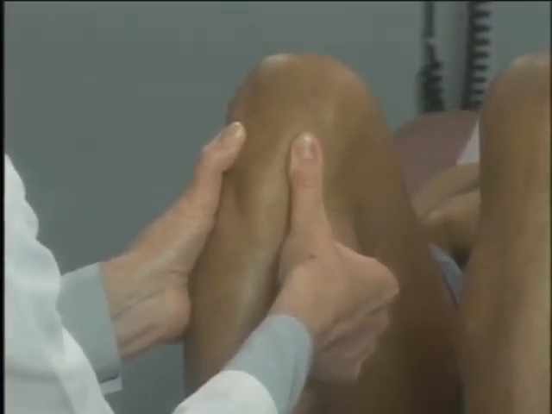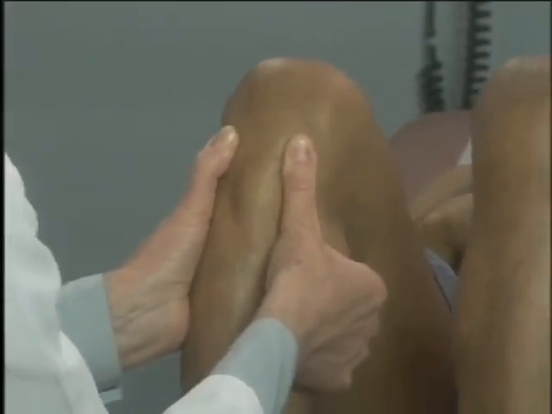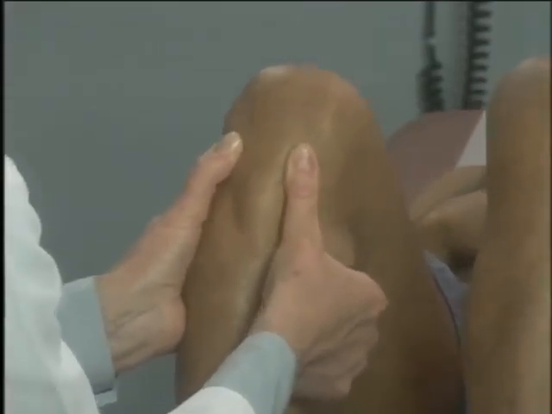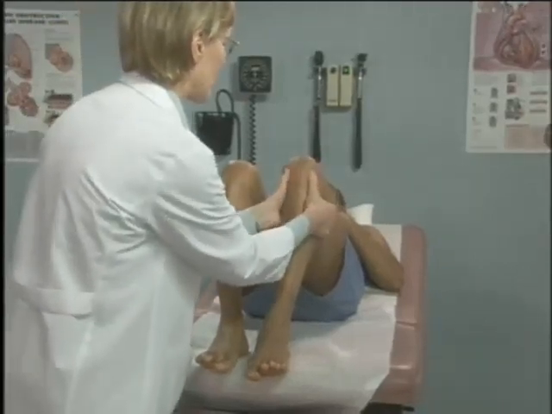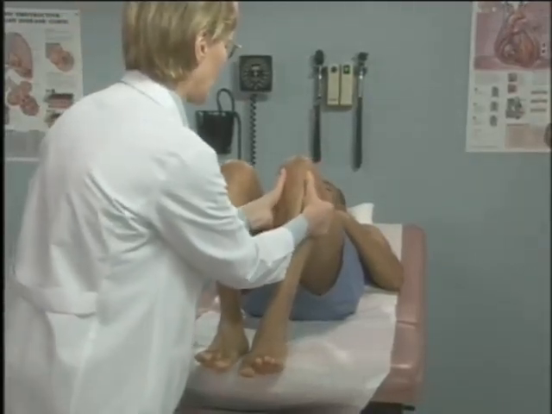Draw the tibia forward and observe if it slides forward like a drawer from under the femur. Compare the degree of forward movement with that of the opposite knee. No anterior drawer sign is seen here.